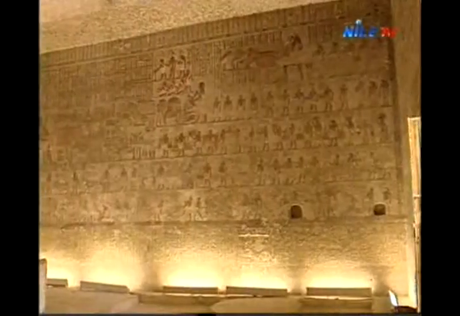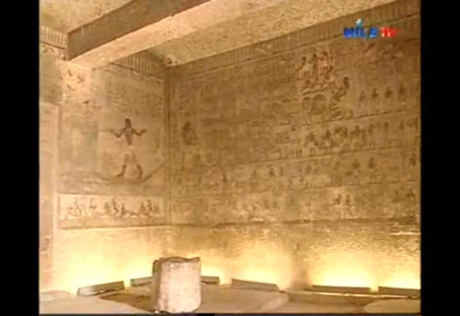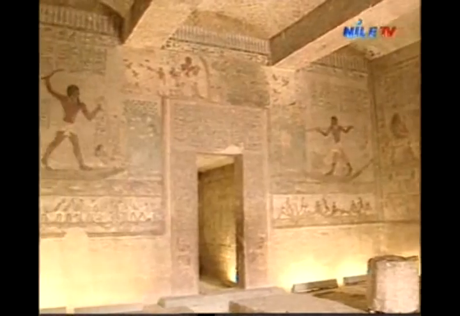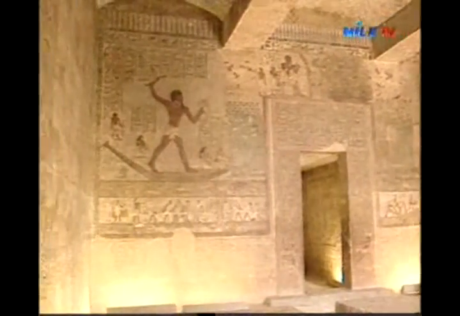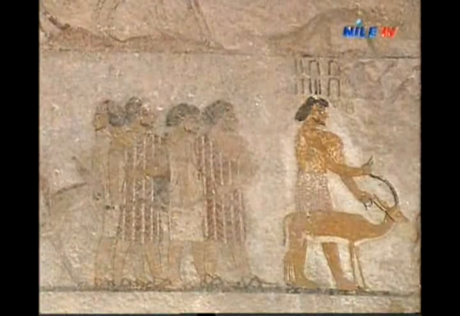Yet, it has its own characteristics and importance because of the subjects of its colored scenes, which include the scene of the advent of the Asians to Egypt. That scene was wrongly interpreted to picture the arrival of Abraham from Palestine to Egypt.